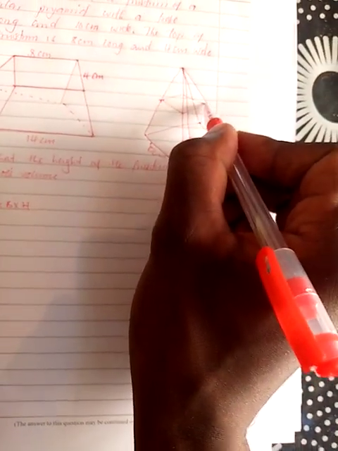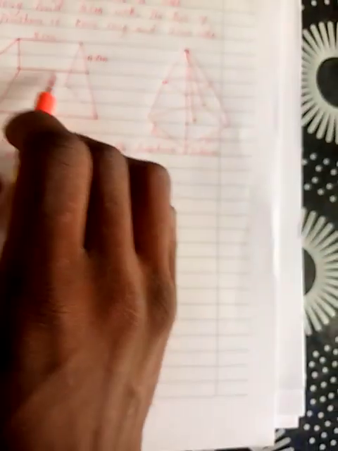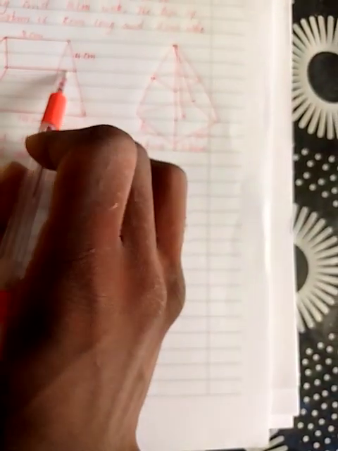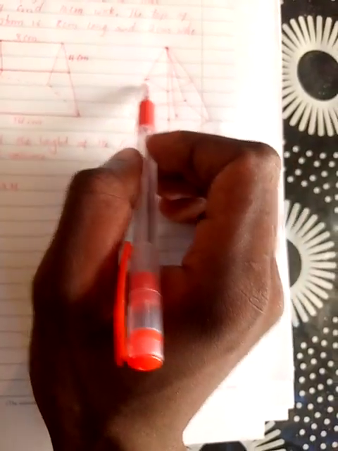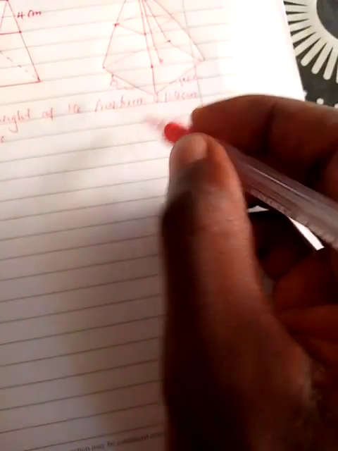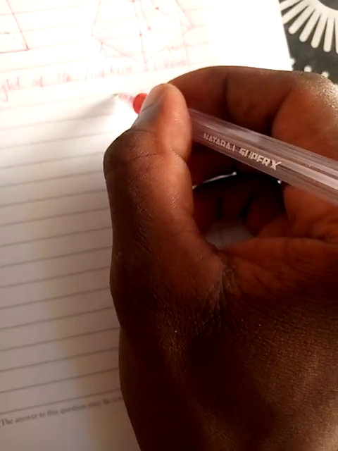Now it is called a frustum, of which this side here, the long side, is 8 centimeter. This side, the shorter one, is 4. Now for us to find the volume of this one, we need to find the height of the smaller pyramid, because it was something like this before.